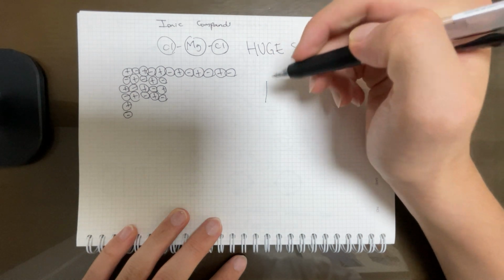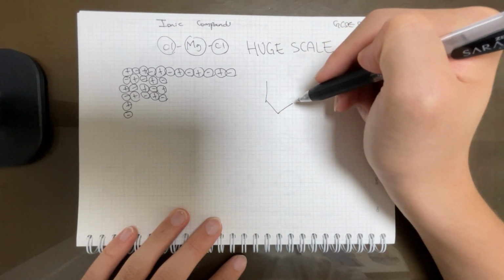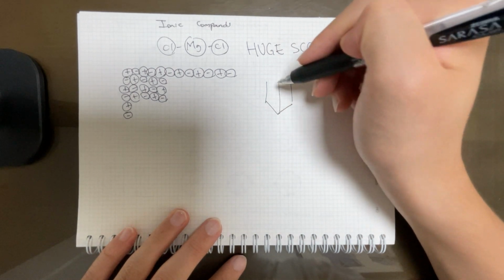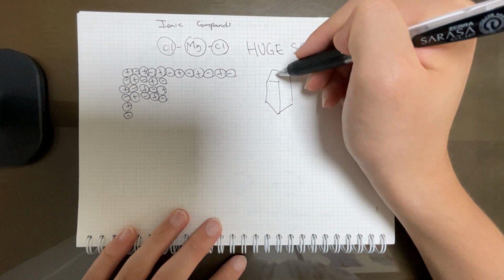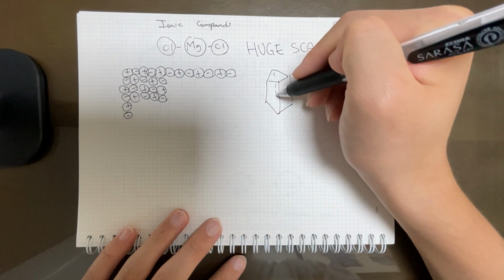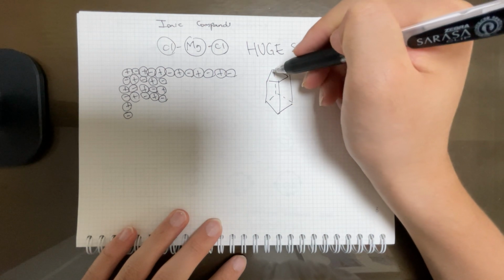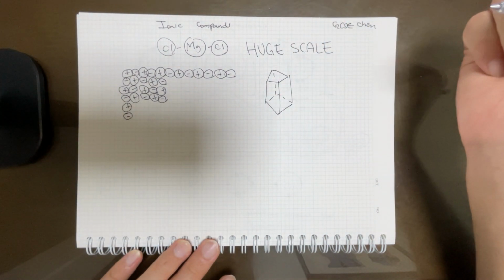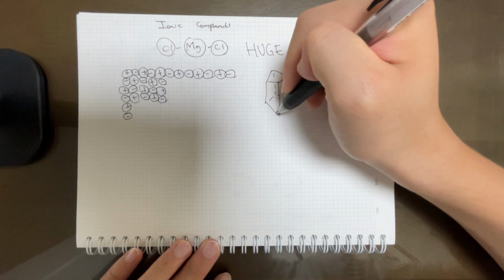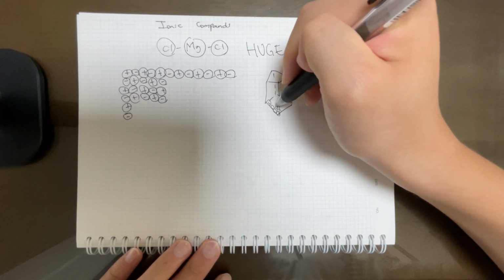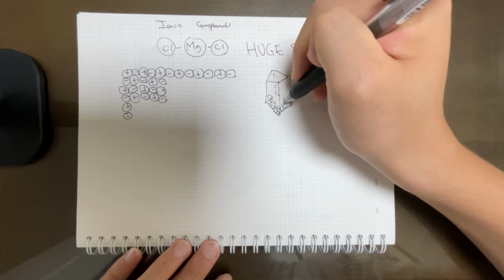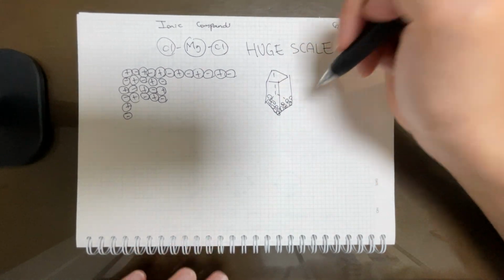I'll try and draw something. I'm bad at drawing, so don't expect a masterpiece, but at least I'll try. Okay, you can kind of see a cube forming, right? On the cube, there are going to be positively and negatively charged atoms like this. You guys kind of get the idea, right? Positive and negative charged.